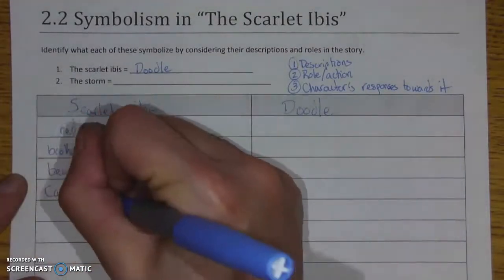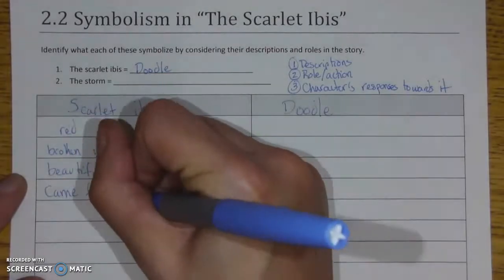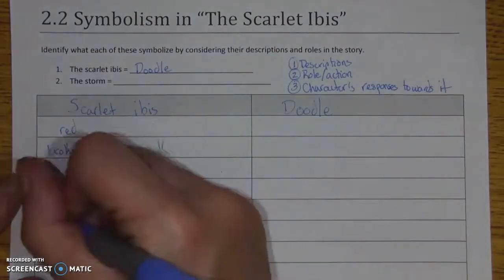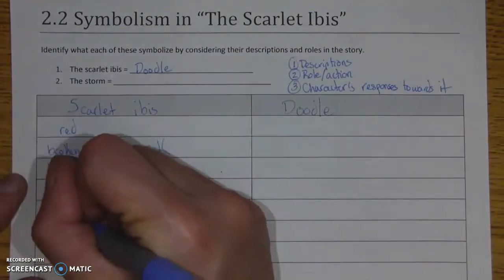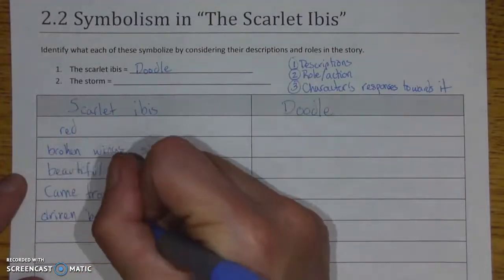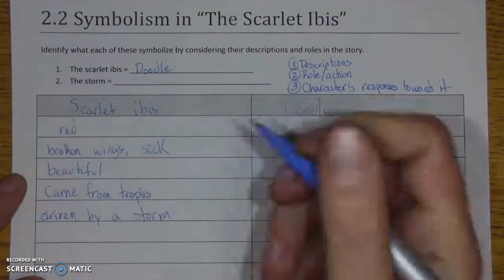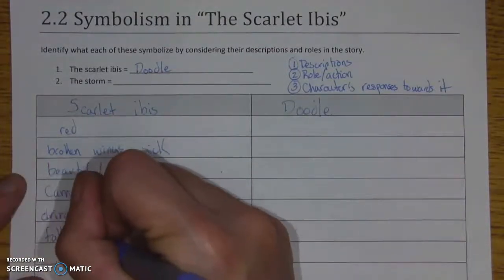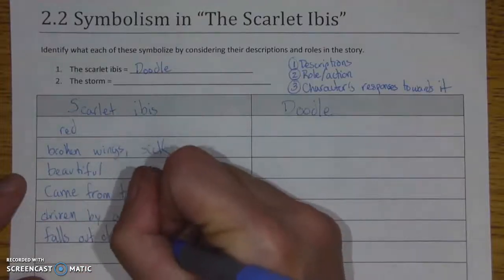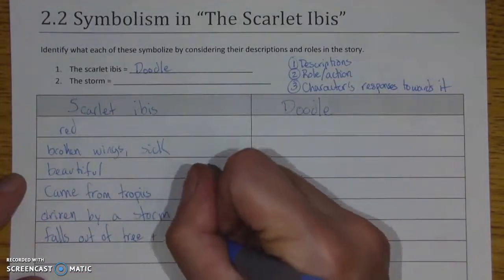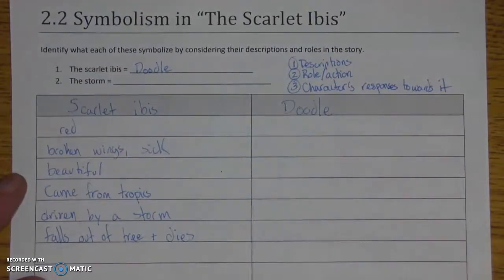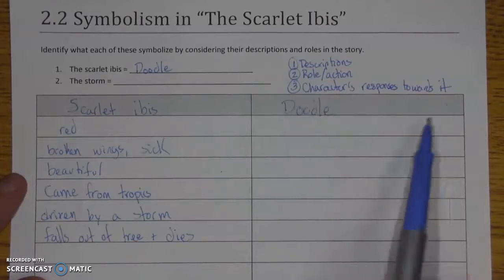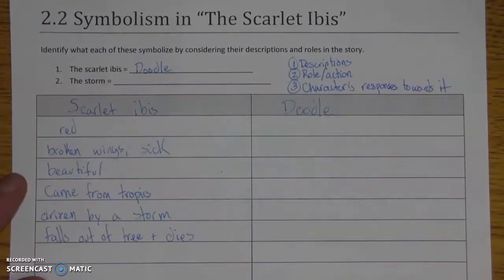So it came from far away. In fact, it came from the tropics. And it's driven by a storm there. And we notice that what happens is it falls out of a tree, the bleeding tree, and then dies. So that's given us a few roles and actions, things that it does, but we still have to talk about the characters' responses.